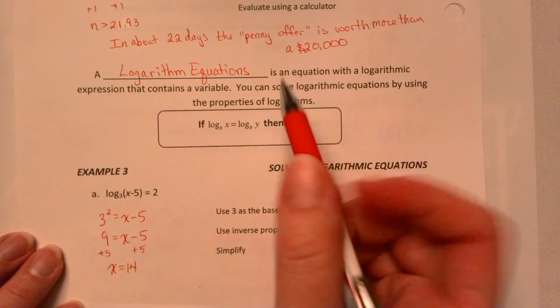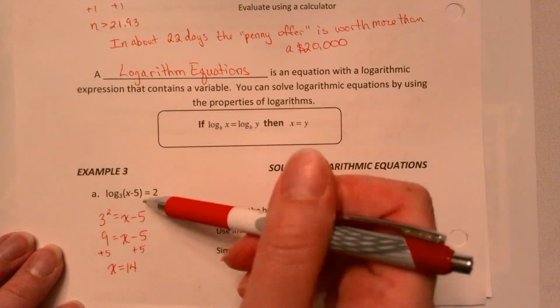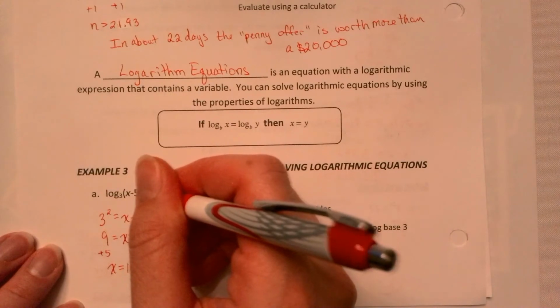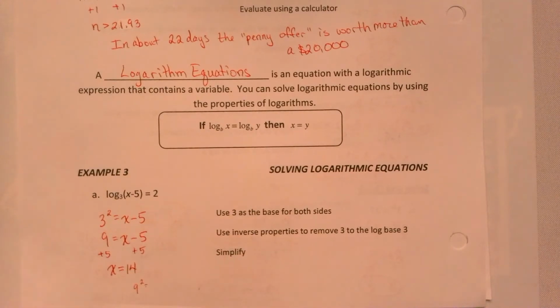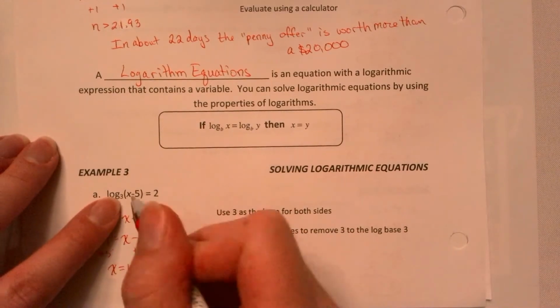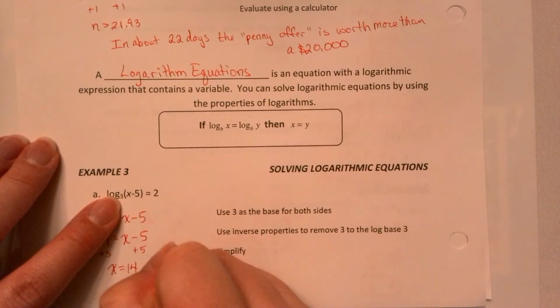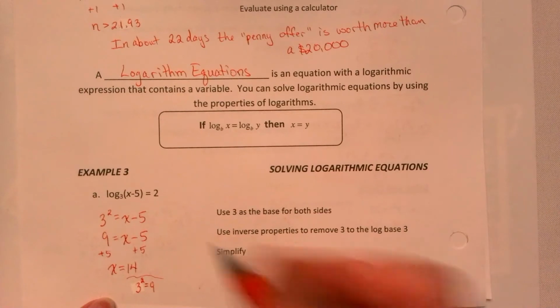Now, the downfall of this problem is I can't plug the 14 in here and just plug it in a calculator. But 14 minus 5 is 9. And then 9 to the second, I just messed that up. 3 to the second is 9. So it is checkable if I can change this, and I put the 14 in here, 14 minus 5. So I have 3 to the power of 2 is 9. So it does check itself out. Okay, that's how I would do it.